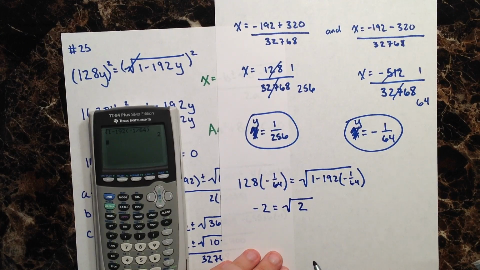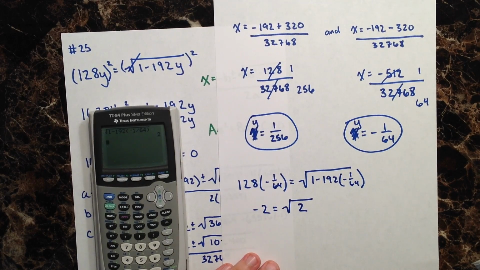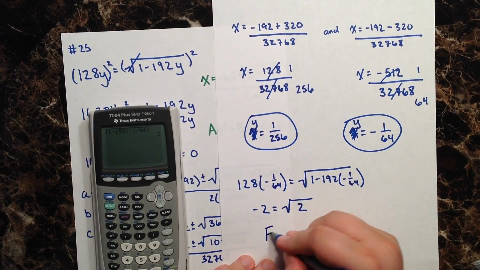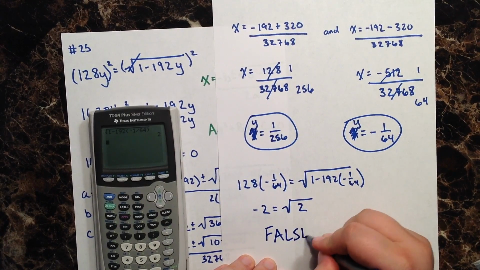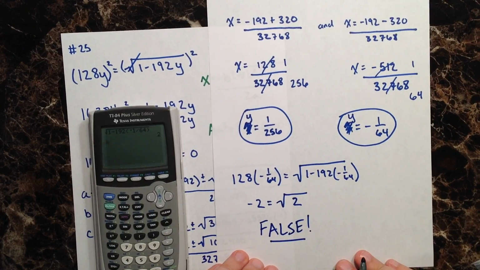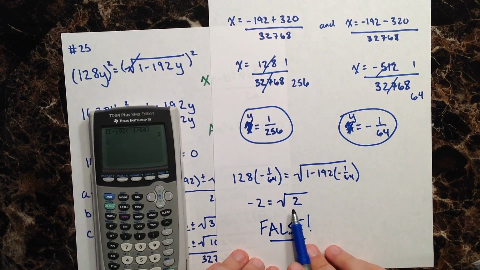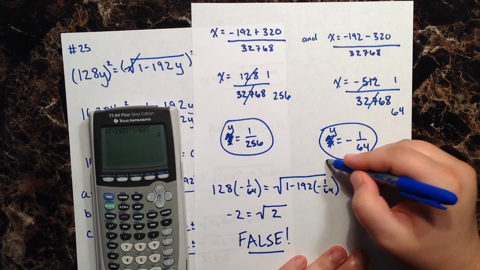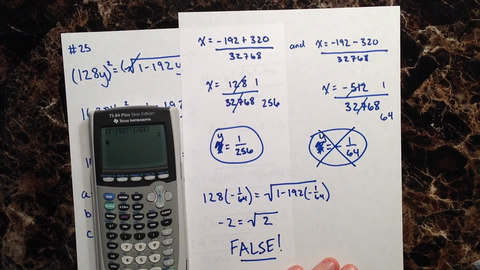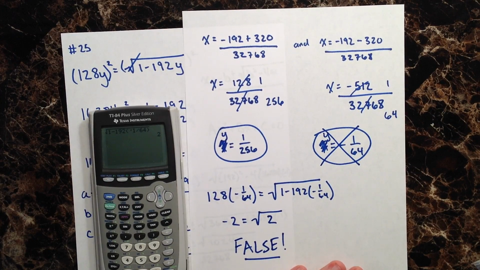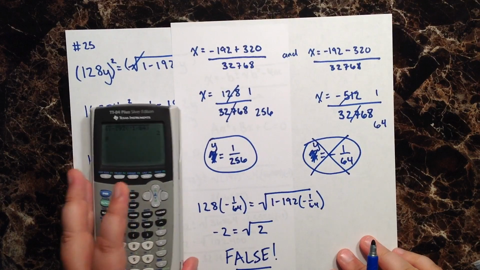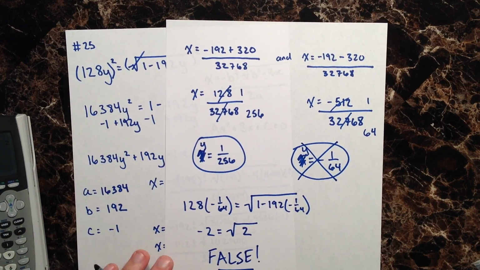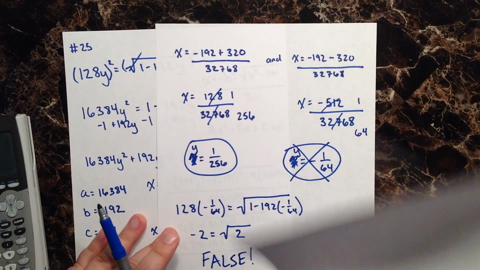Well, I have a problem, don't I? Because I have a radical 2, and then I have equals a negative radical 2. Well, that is a false statement. I can't have a positive radical coming out as a negative. So right away we know that we can eliminate our y equals negative 1 over 64 as a solution. But what about y equals 1 over 256? Let's see if that is a solution.